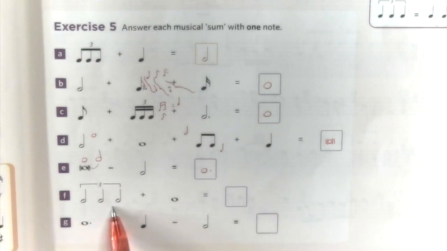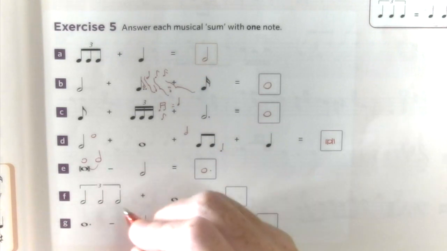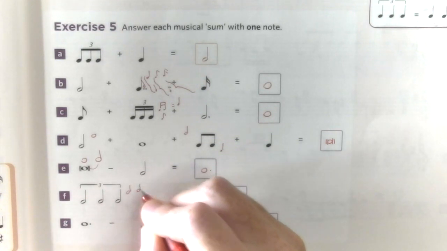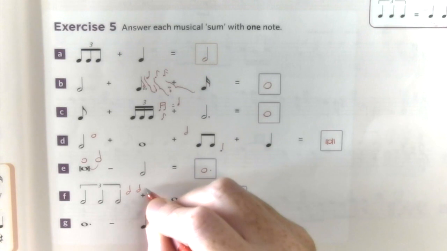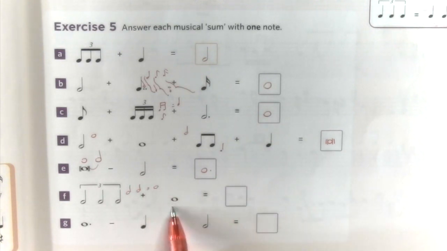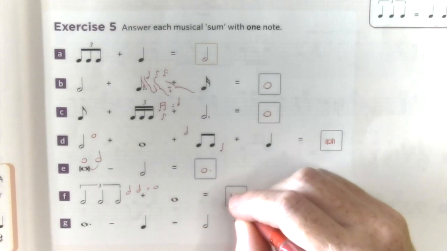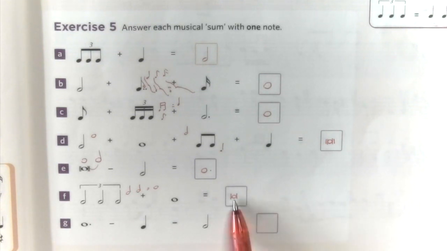A triplet of minims plus a semibreve equals, a triplet of minims is 2 of the same kind, so 2 minims equals a semibreve. 2 semibreves equals 1 breve. By the way, the breve could be written also with 1 line.